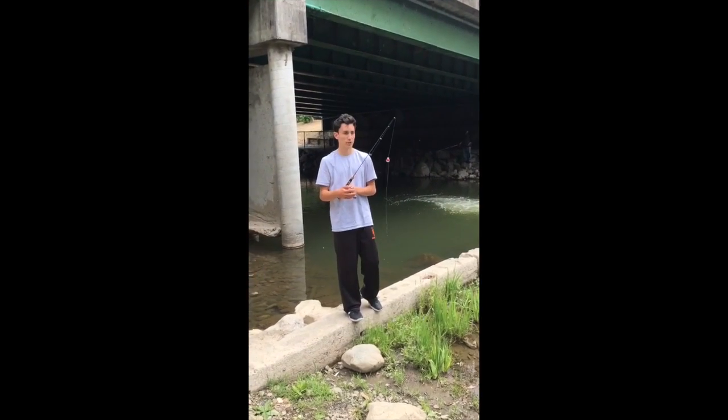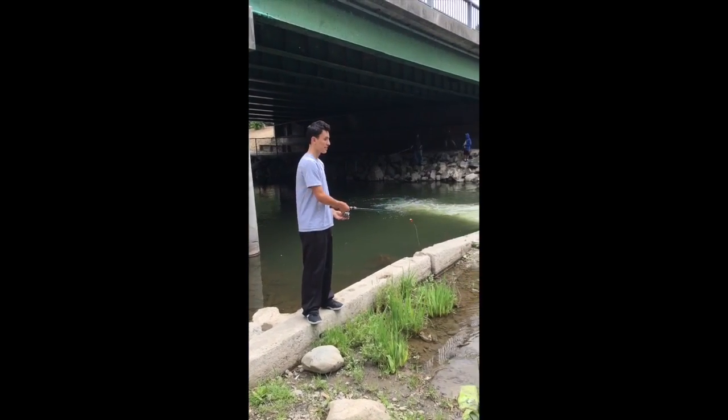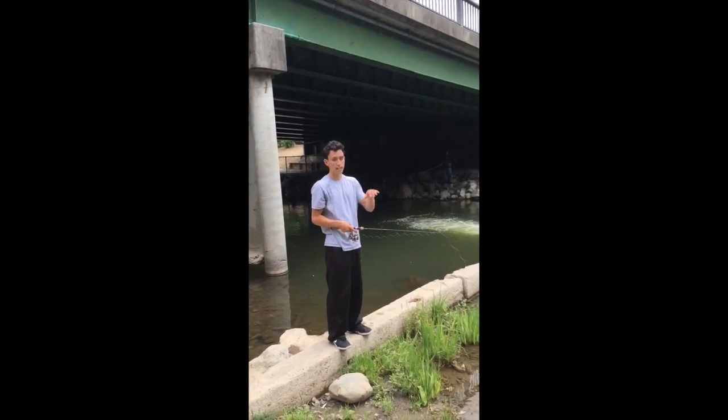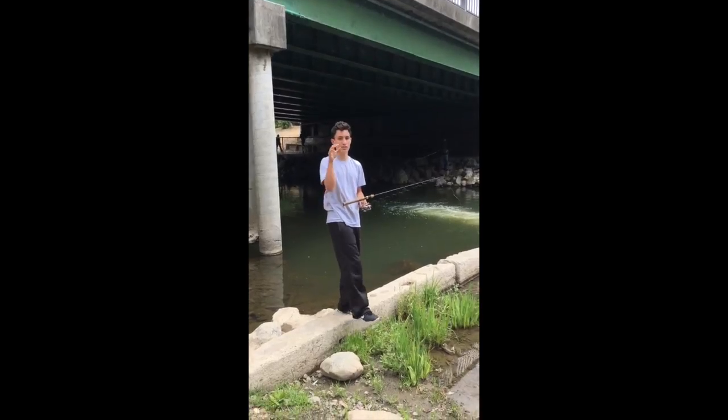Alright, so to sum up projectile motion, when I'm casting the bobber out, it's going in the direction of the Earth's surface, and at the same time, the force of gravity is acting upon the bobber.